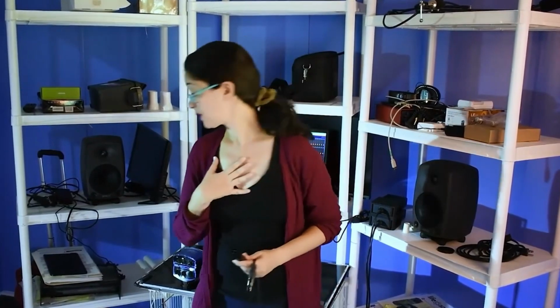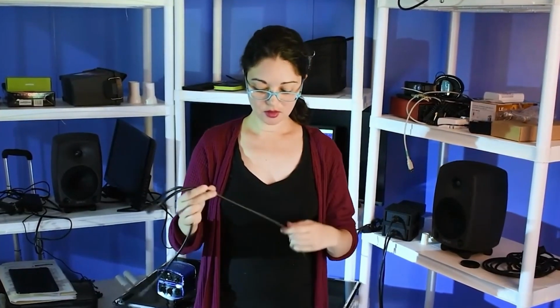If you're like me and have lots of audio cables and lots of DMX cables hanging around, make sure to store them separately. But something that's good to note as well, most of the DMX cables that I've used have the words DMX printed somewhere on the cable.